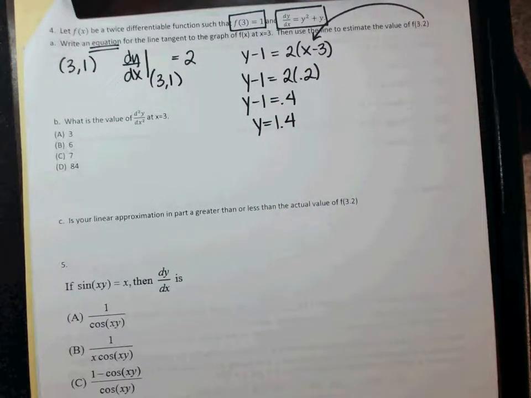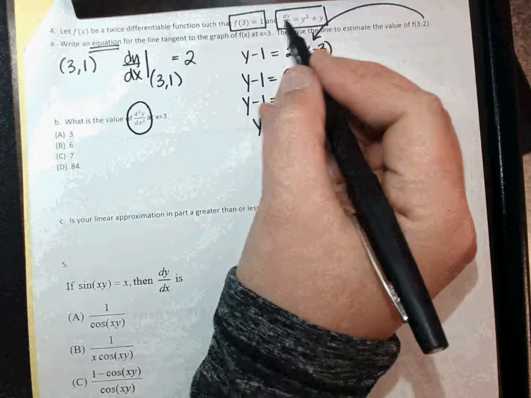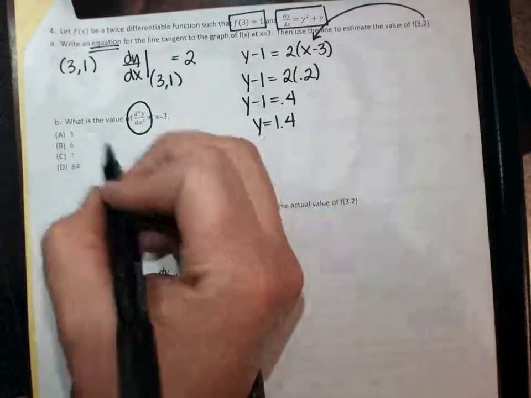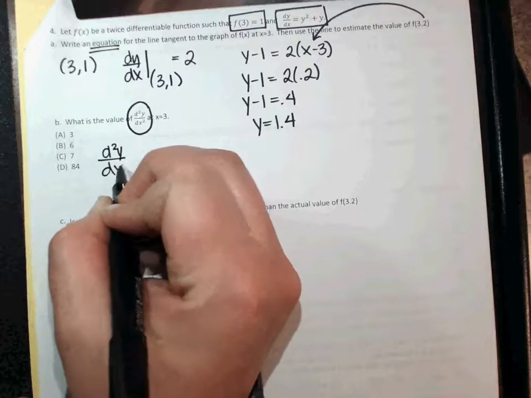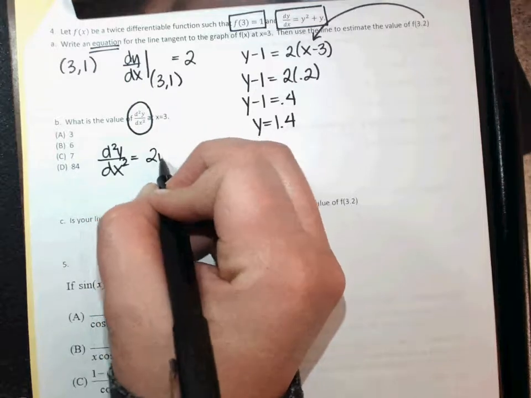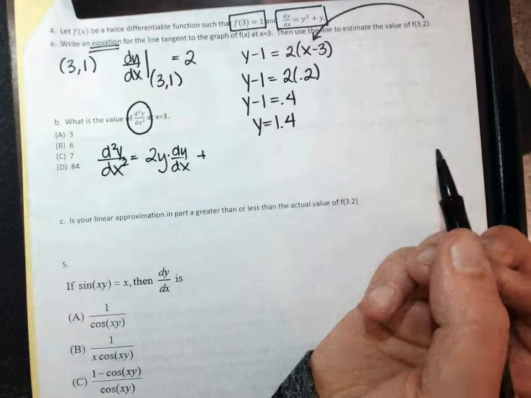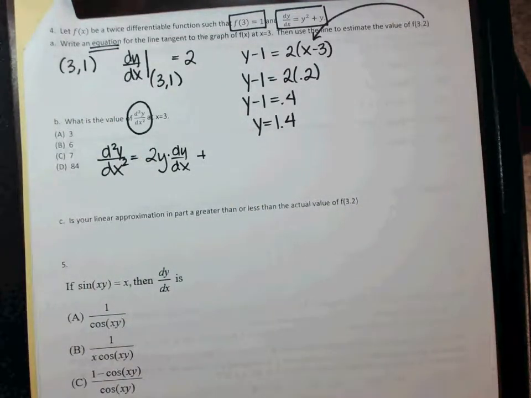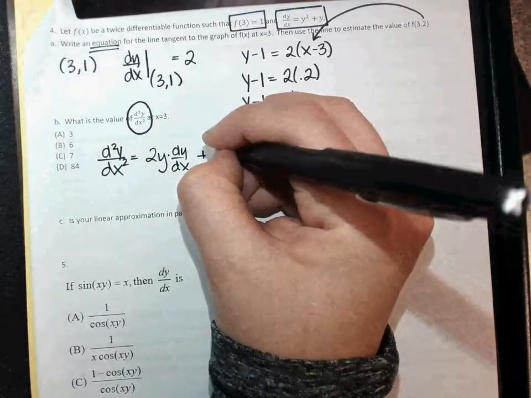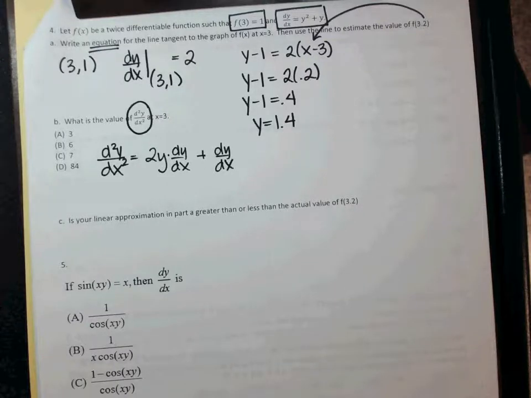Okay, second part. What is the value of d squared y dx squared? How do you find d squared y by dx squared? Take another derivative. Good. So here's my original derivative, and I'm taking the derivative one more time. So that'd be d squared y dx squared equals 2y dy/dx plus 1. If it was a y squared, the derivative would be 2y what? dy/dx. Good. It would just be the 1, but then you'd put a dy/dx on it because it was a y thing instead of an x thing.